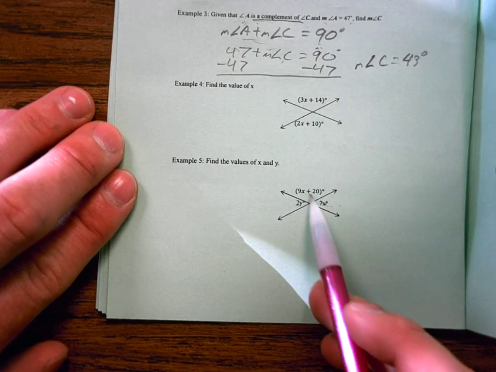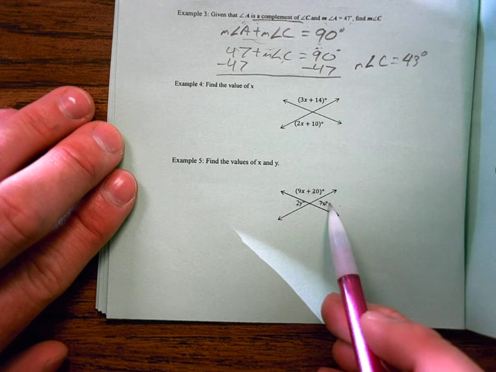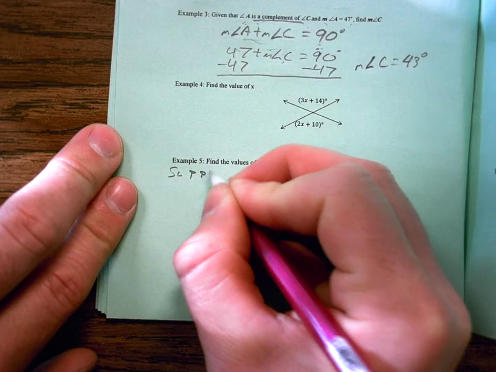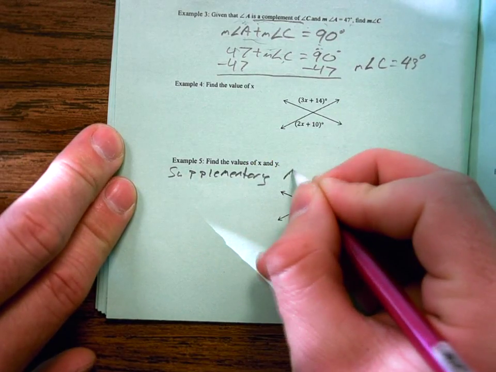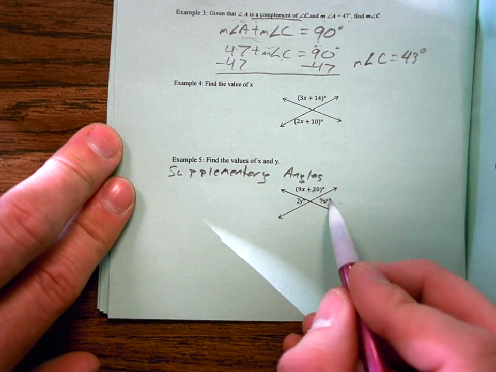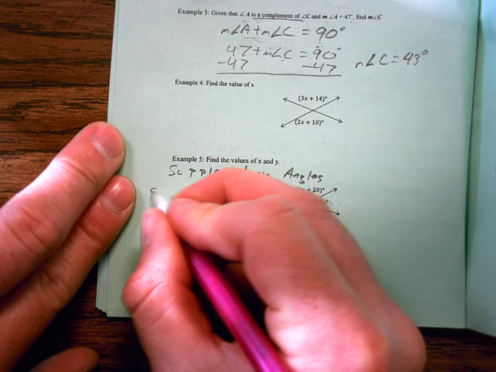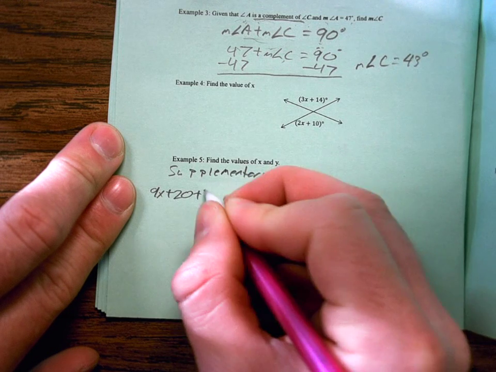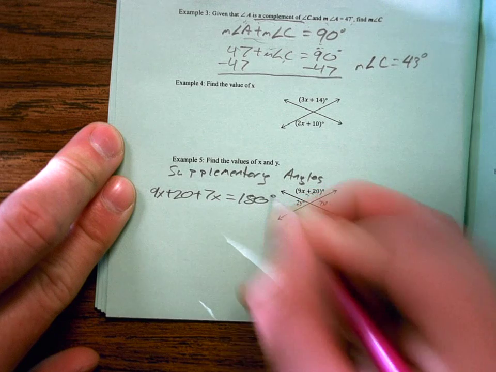Correct. Now what postulate are we using to solve that? Correct. Supplementary angles. Let's write that first. We're solving the supplementary angles first. These two angles have to add up to 180. So 9x plus 20 plus 7x. These two angles must add up to 180.